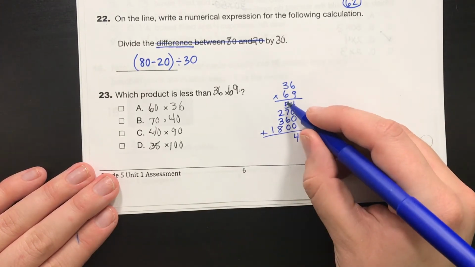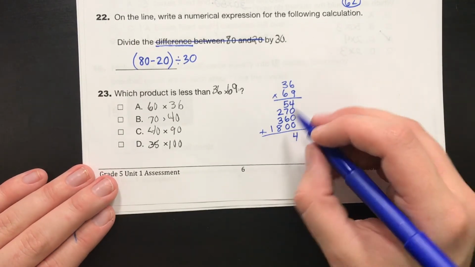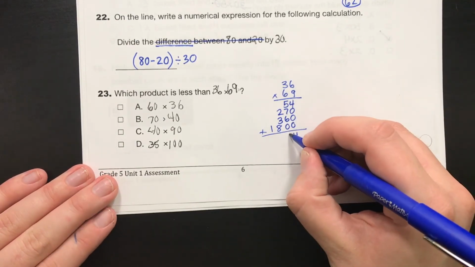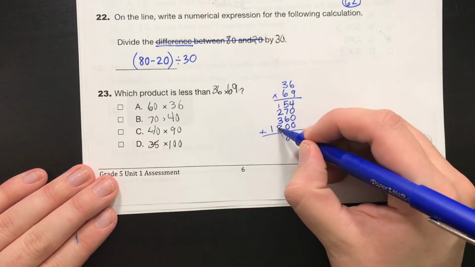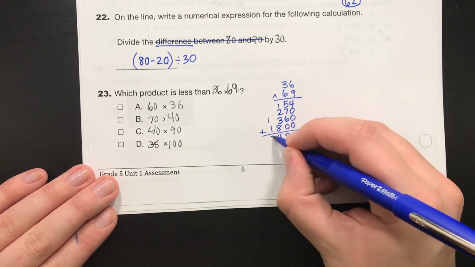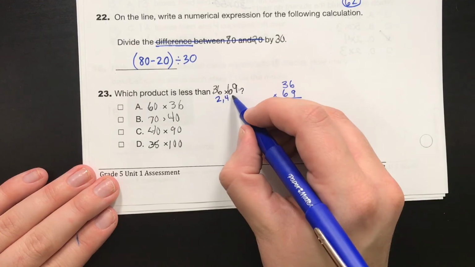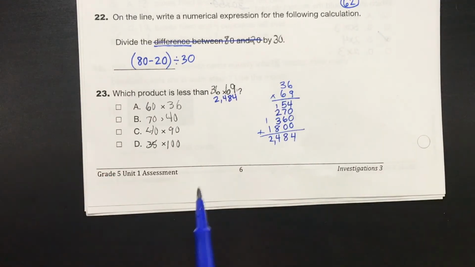Then we add: 4, 5 plus 7 is 12 plus 6 is 18, and so on. So this is actually 2,484. So we want to find anything that's less than that.